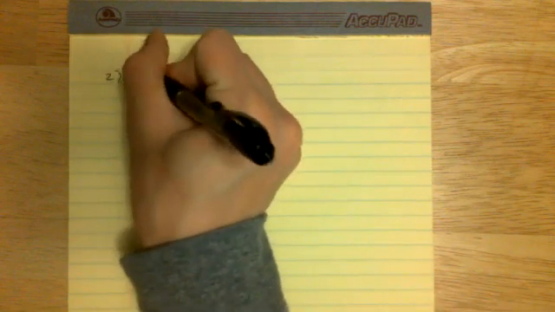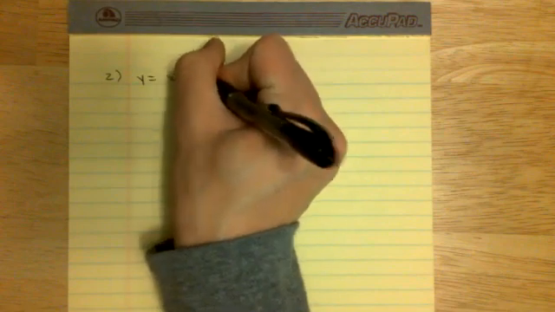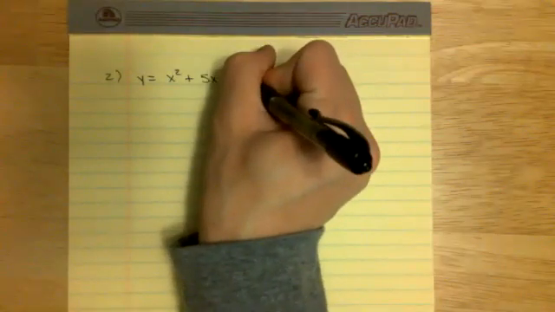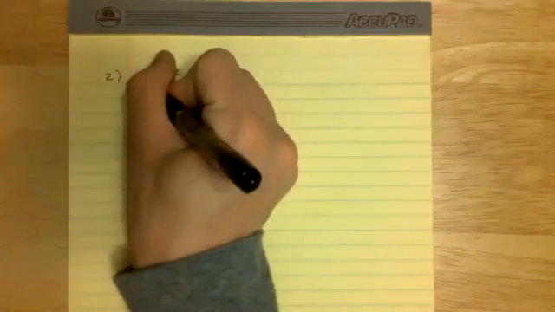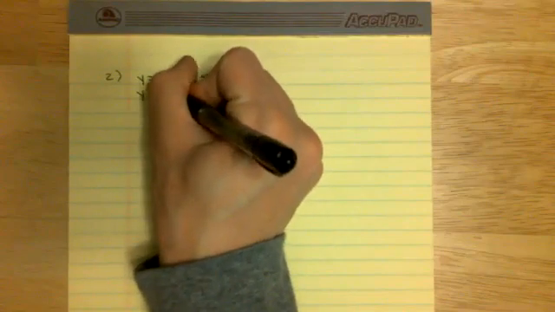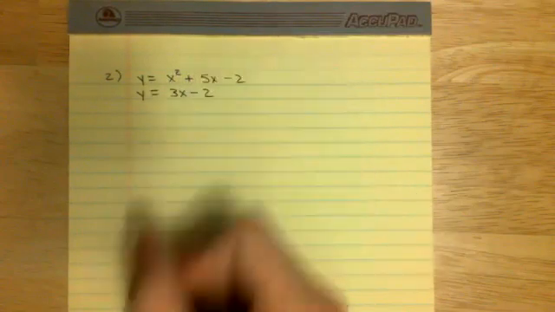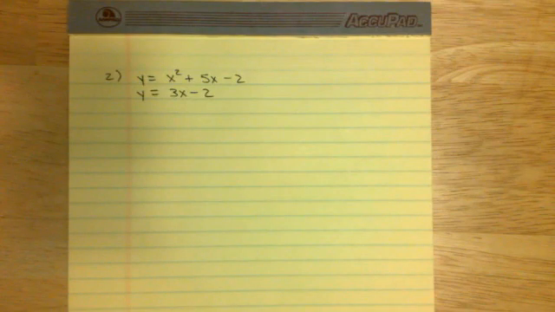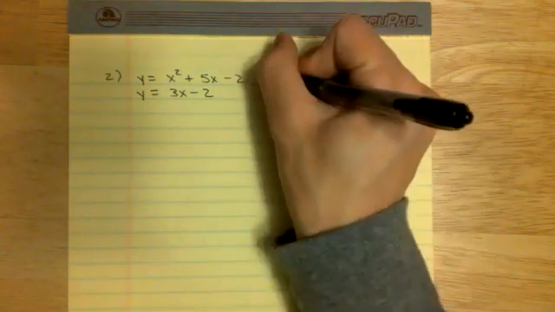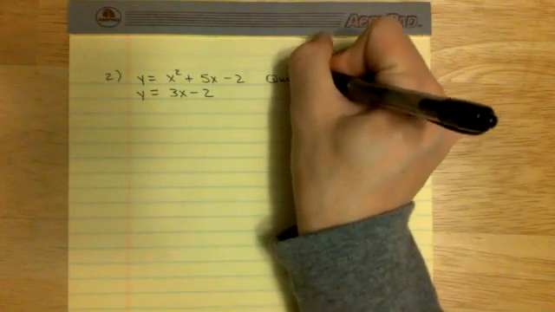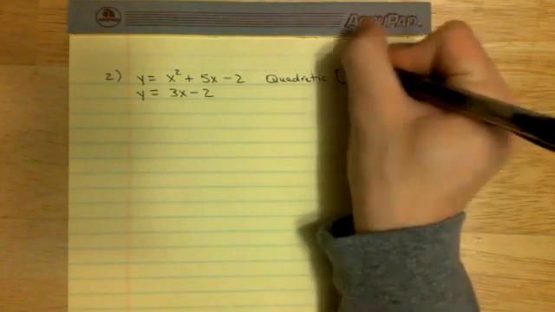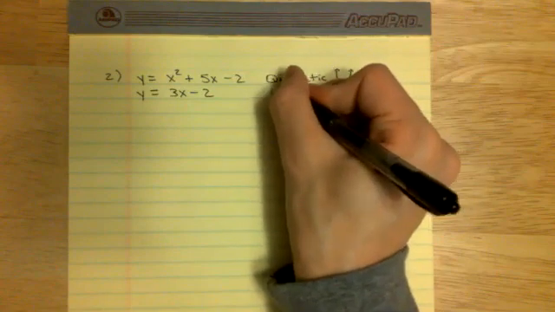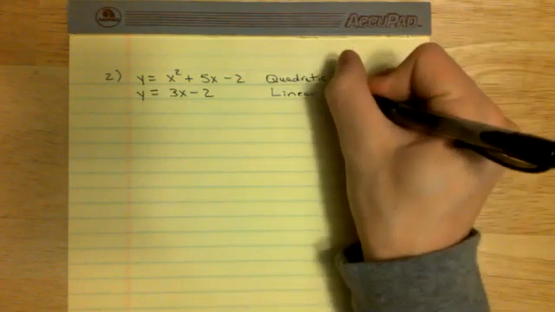All right, so number 2 says y equals x squared plus 5x minus 2. And the bottom equation is going to be y equals 3x minus 2. Now the top equation is going to be quadratic because I know that the highest exponent is 2. When I graph it, I'm going to get that U shape. And the bottom equation is linear. So when I graph this one, I'm going to get a line.